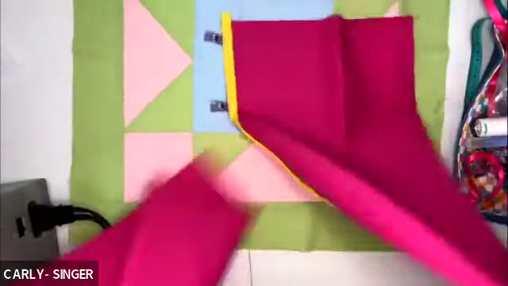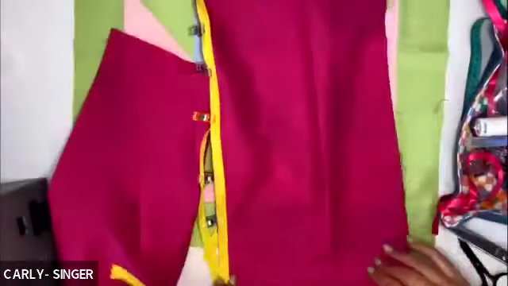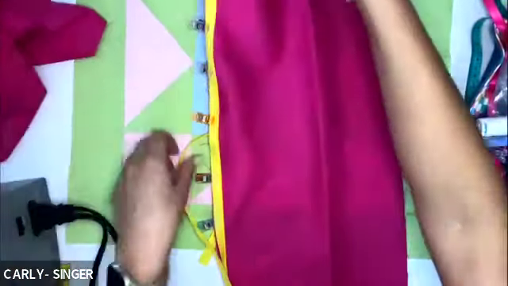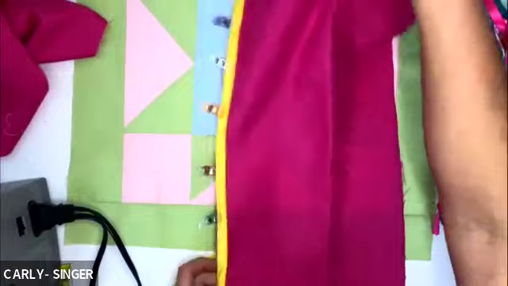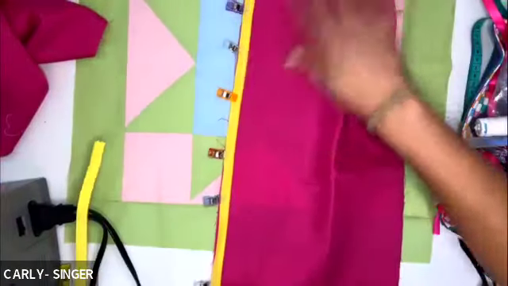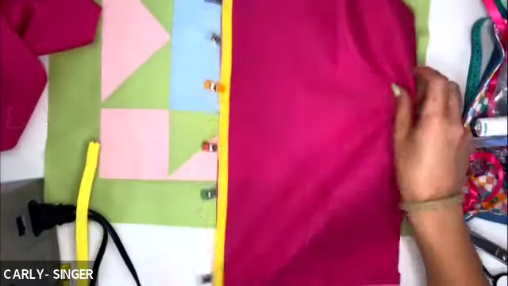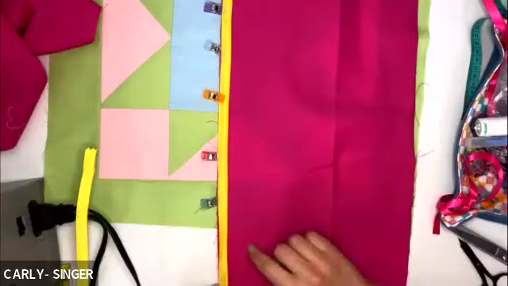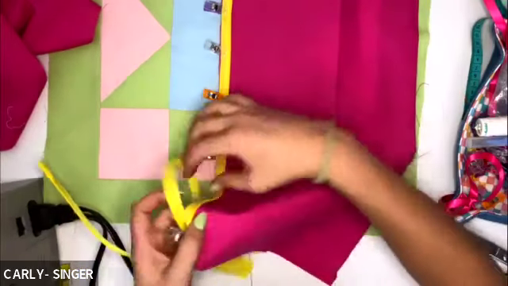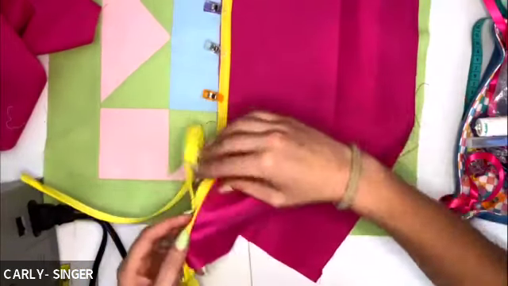So what you're going to do first, and this is why it gets a little confusing, you're going to take just one of your back pieces once they're cut in half, and you're going to take your invisible zipper. I already clipped one side here, but you have to keep in mind, you can see here, the good side of the invisible zipper is face down.